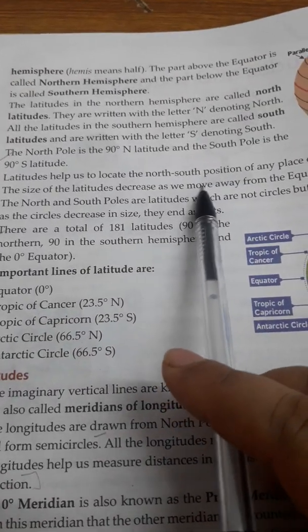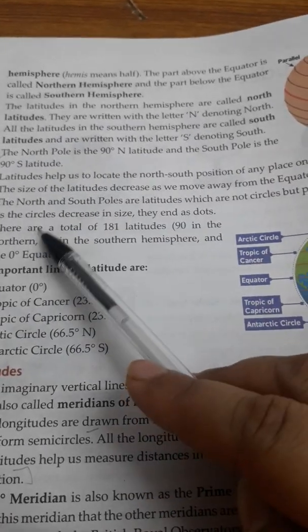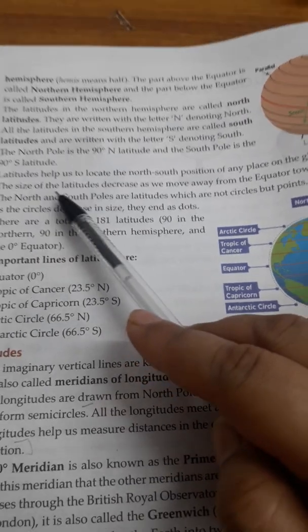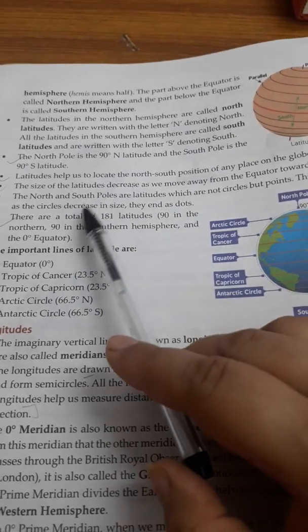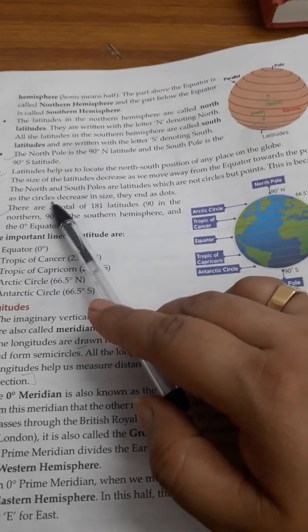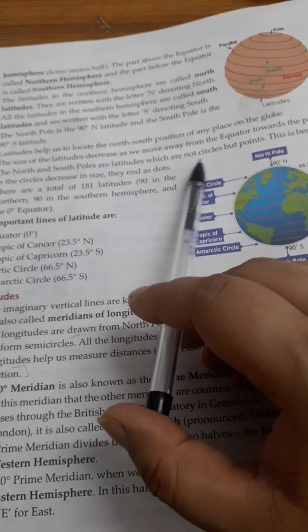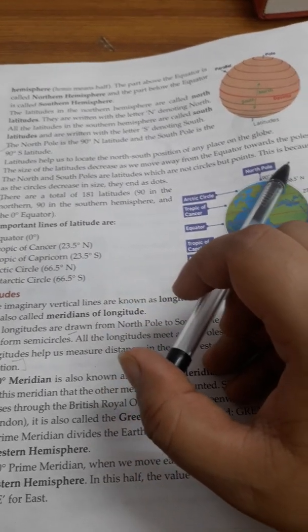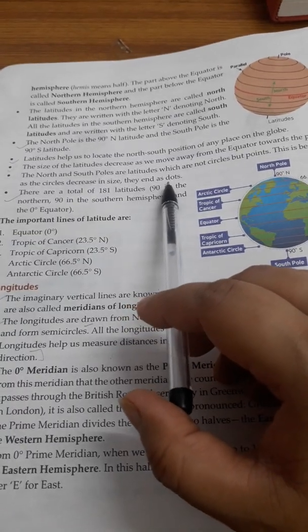Latitudes help us to locate the north-south position of any place on the globe. The size of the latitude decreases as we move away from the equator towards the poles. The north and south poles are latitudes which are not circles but points. This is because as the circles decrease in size, they end as a dot.